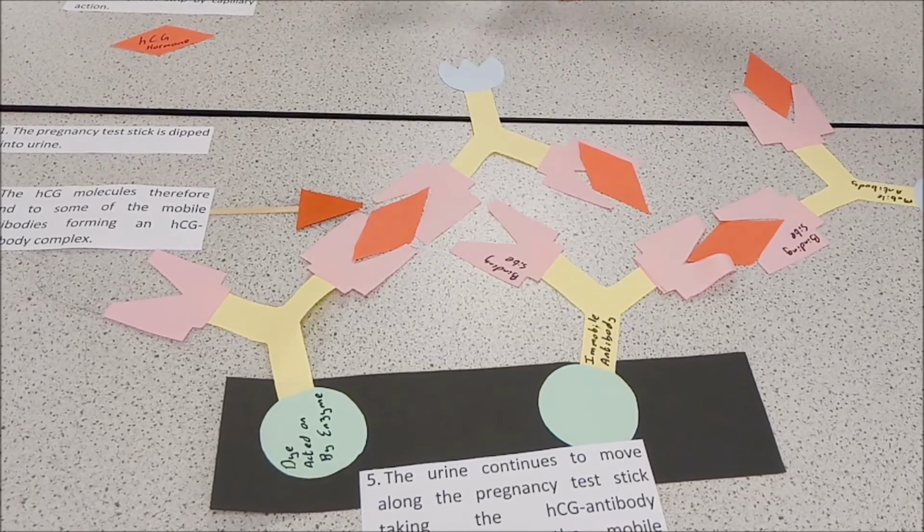So now you can talk about the fact that the HCG antibody complexes are binding to those immobile antibodies, like we just said, and we've got pairs of antibodies now that are kind of stuck together. The antibodies contain an enzyme at the top end that's going to cause a changing colour of a dye, right? And it's that changing colour of the dye that's going to cause our pregnancy test kit to turn from blue to red, right?